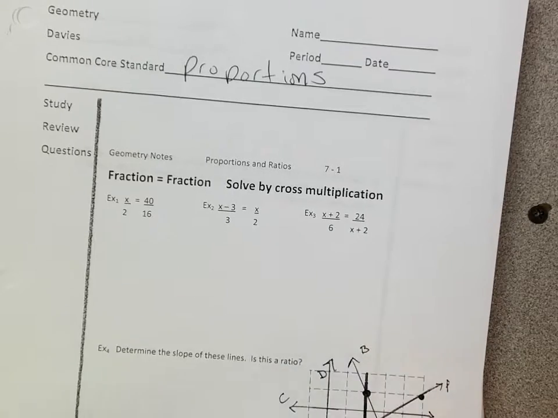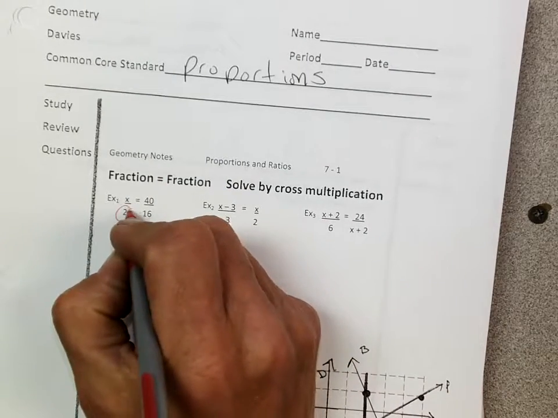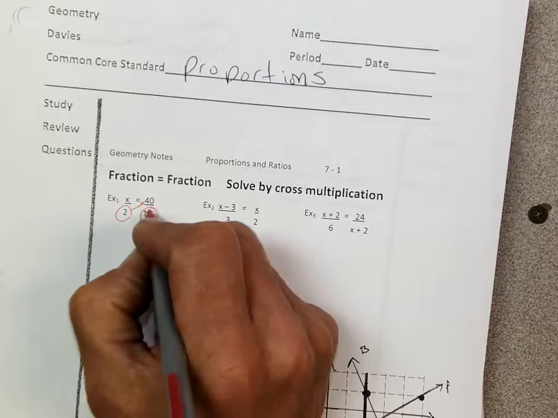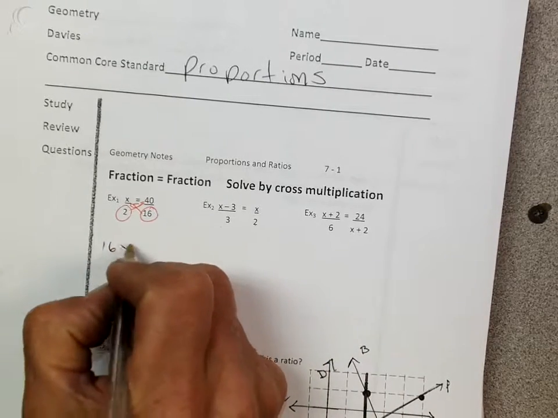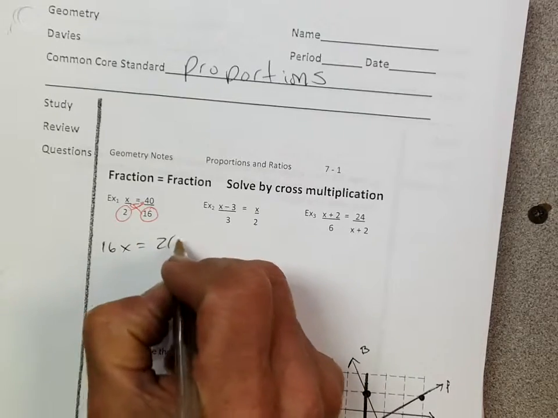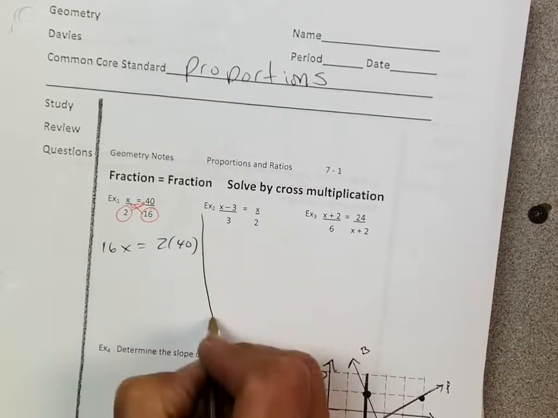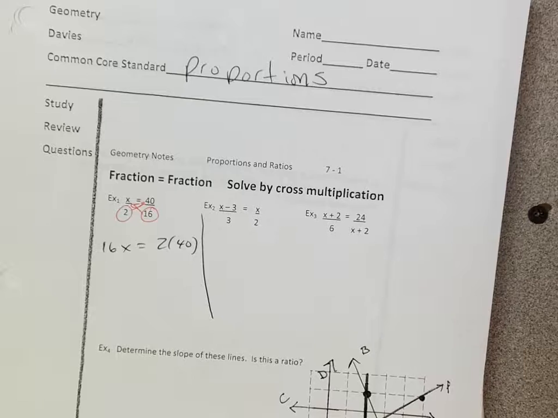Everybody watching? Just take this, multiply it up there, take this. Watch the hands. I always like the hand motion. We do this cross multiplication. So when we do this cross multiplication, we get 16 times x equals 2 times 40. The fraction's gone. Why does it work?